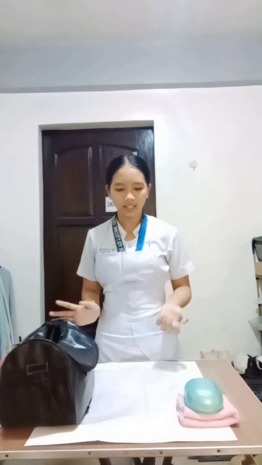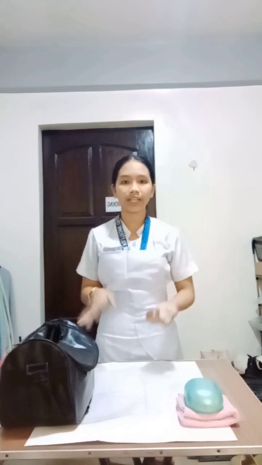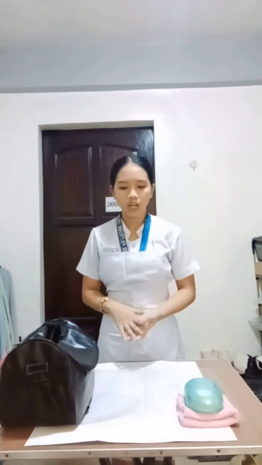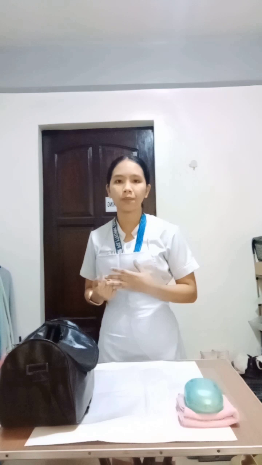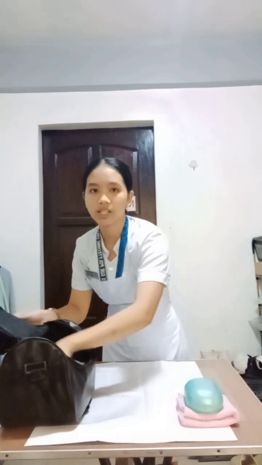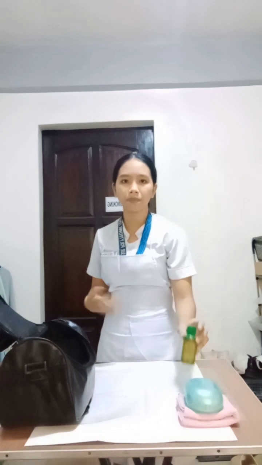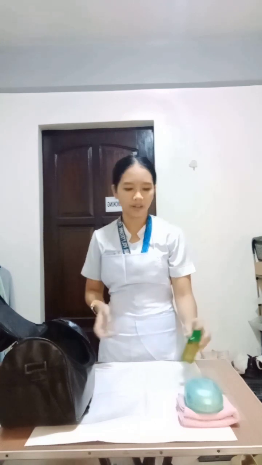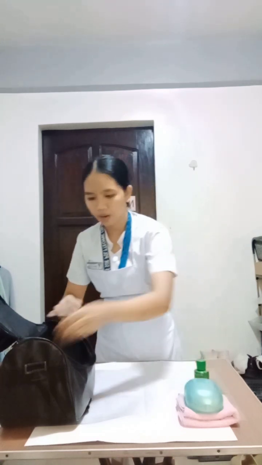Then after that, put out the things most needed for the specific case. So in my case, po, I will be assisting with wound care, using betadine, gloves, cotton balls, gauze pad, micropore tape, and forceps. I will put them here, po.